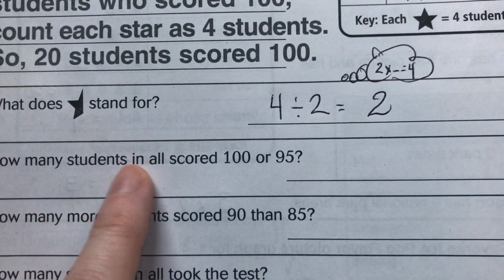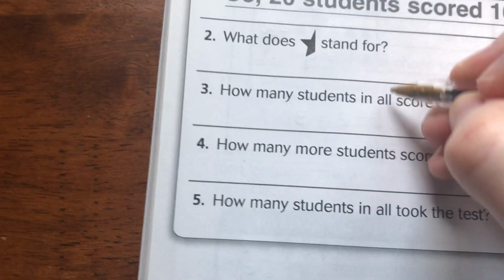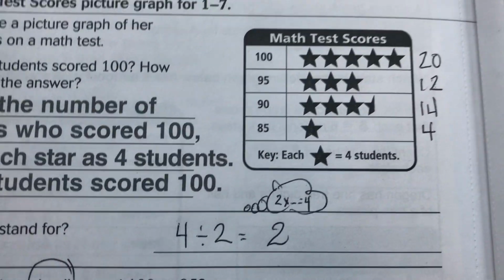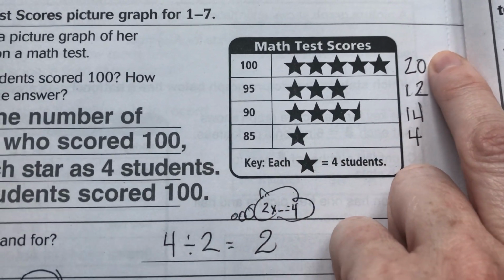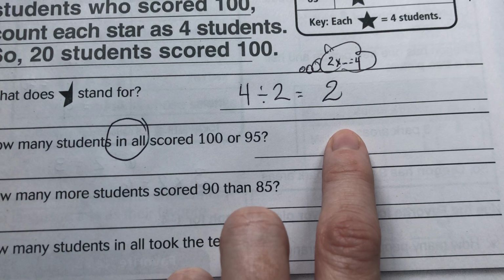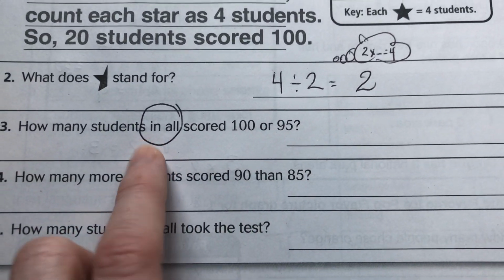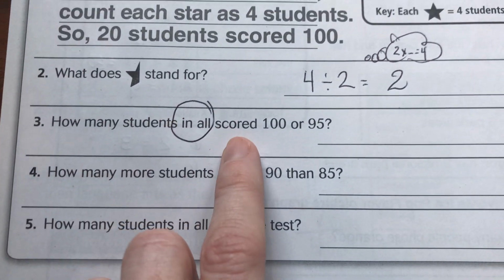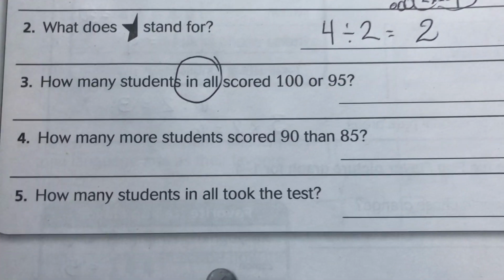How many students in all scored 95? In all means the total combined. So what would you do with the 20 and the 12? You're going to have to either add or subtract them. In all means my number is getting bigger. So I'd like you to try that one for me.